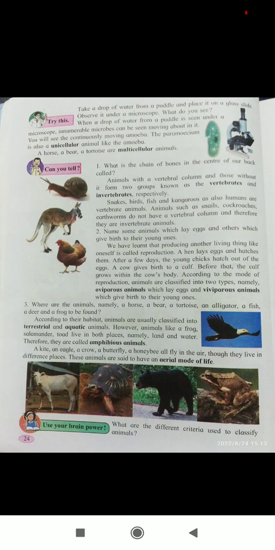According to their habitat, animals are usually classified into terrestrial and aquatic animals. However, animals like a frog, salamander, toad live in both places, namely land and water. Therefore, they are called amphibians. A kite, an eagle, a crow, a butterfly, a honeybee all fly in the air. Though they live in different places, these animals are said to have an aerial mode of life.